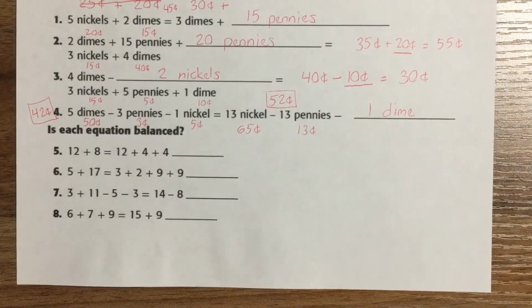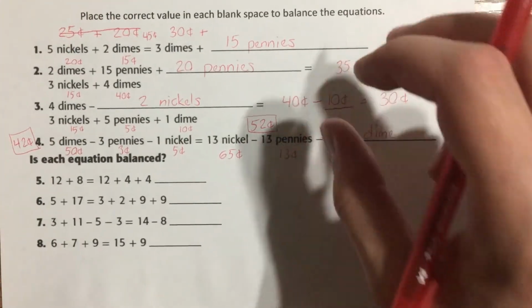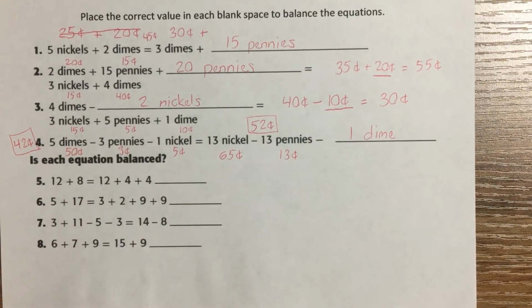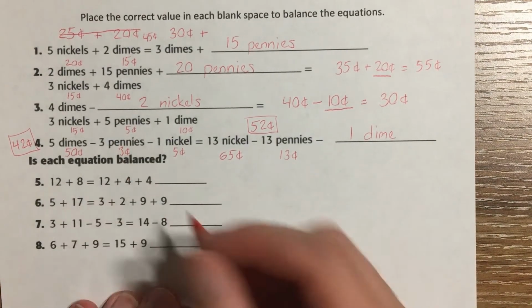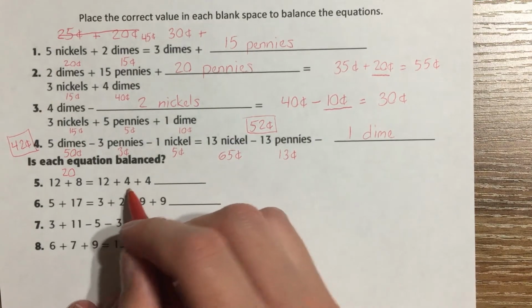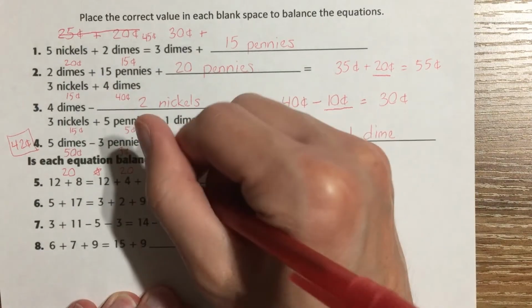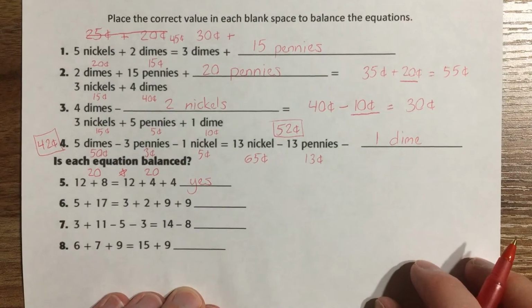This time, we're just going to figure out if each side, or each equation here, is balanced. Okay, so we did the balancing up here. But now, we need to figure out if each one of these 4 equations actually is an equation if it's balanced. So we're just going to put yes or no in that blank space. So we have 12 plus 8 is 20. Not cents this time, just regular numbers. 12 plus 4 is 16, plus 4 is 20. Does 20 equal 20? Yes, in fact, it does. So we can put yes in that blank space.